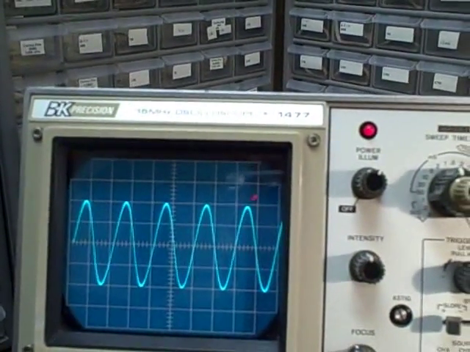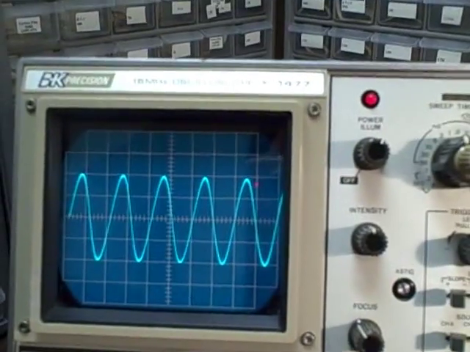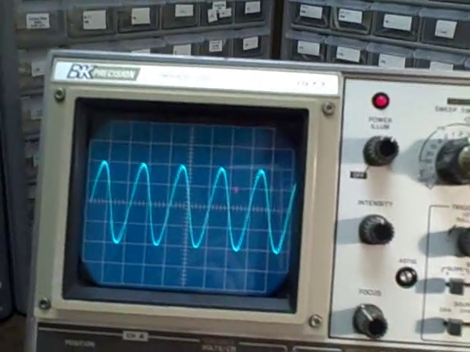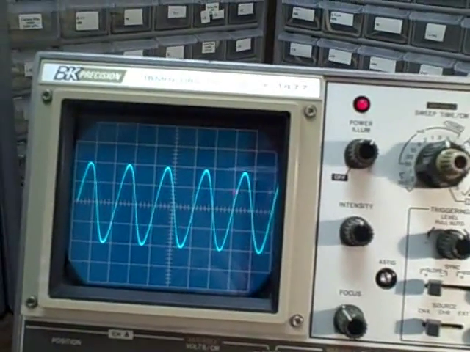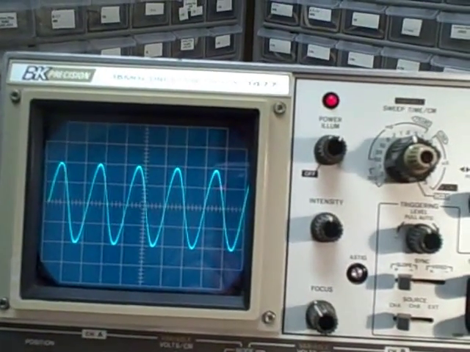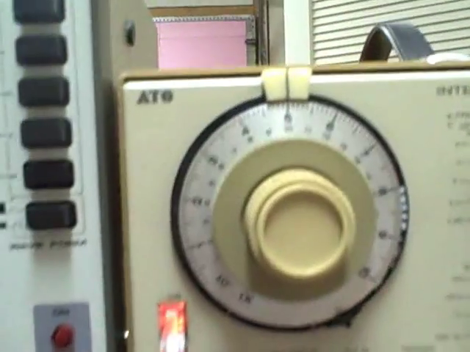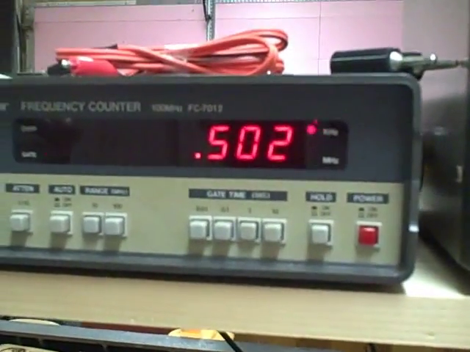That means we must be working at about 500 cycles a second, because if it was 1 cycle in 1 millisecond, that's 1,000 cycles per second. If we're doing it in 2, we have to divide by 2, that'd be 500. And yes, we are running at 500 and measuring 502.